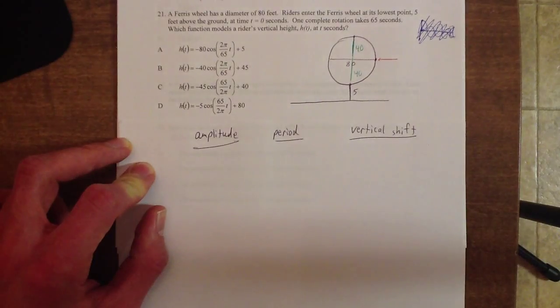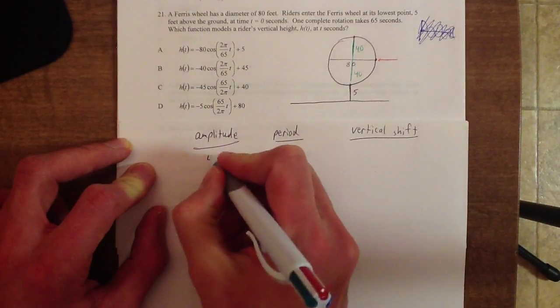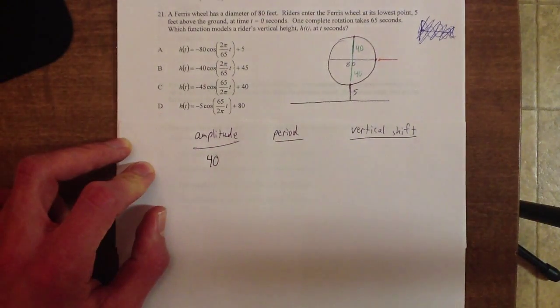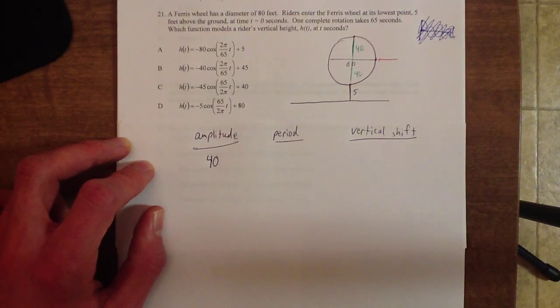So the amplitude of this thing is 40. Please don't turn the video off here and say, I've already found the answer. Yes, you've already found it, and I'd like to think it's staring you in the face. But I want you to understand where these other numbers come from, because on your exam it may not be so obvious.